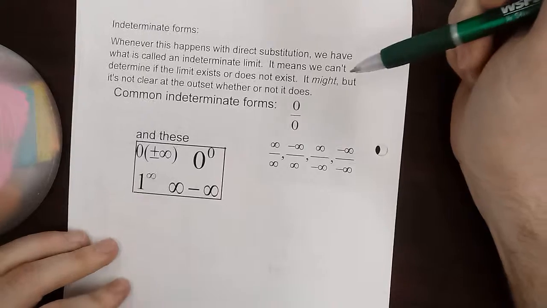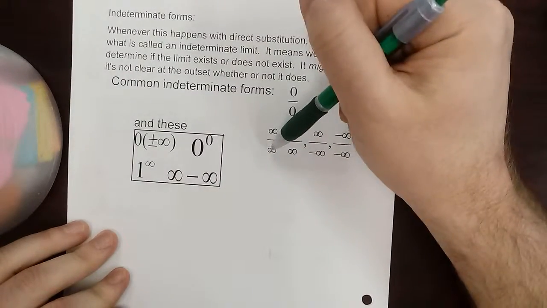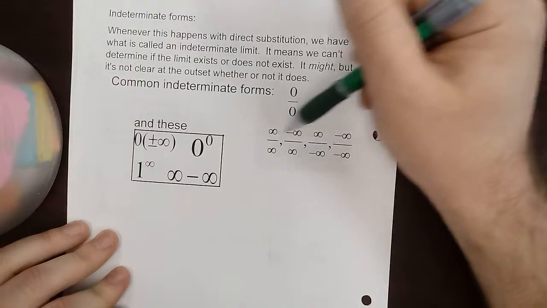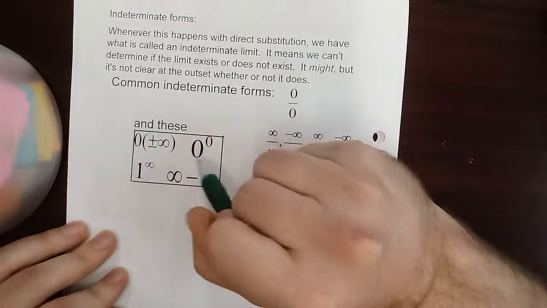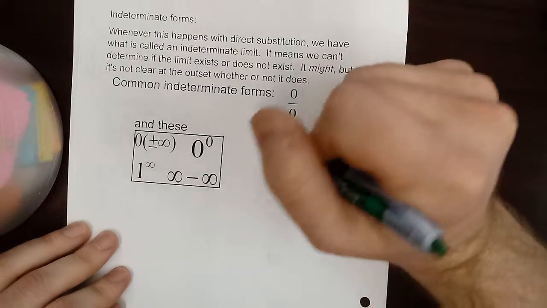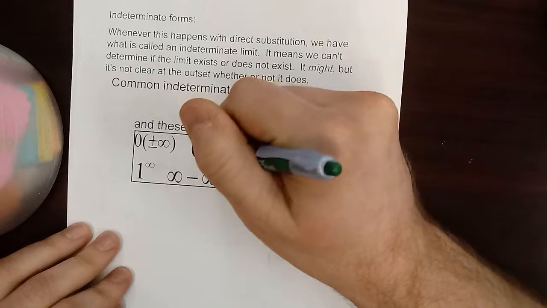L'Hopital's rule. You can only do L'Hopital's rule if it's 0 over 0 or infinity over infinity, or any other matching of infinity over infinity. If it's 0 to the 0, believe it or not, that's an indeterminate form, but it's not one of these, so L'Hopital's rule doesn't apply.